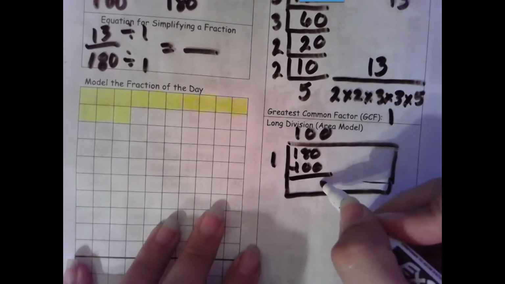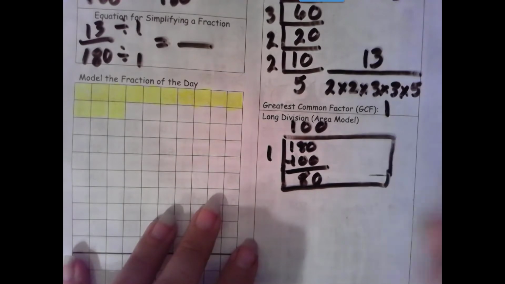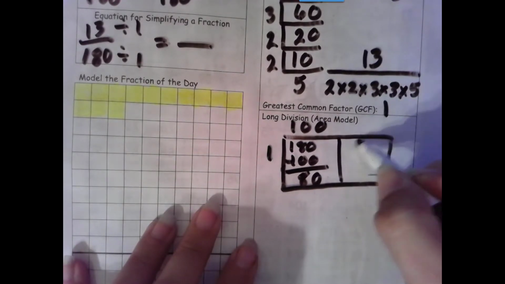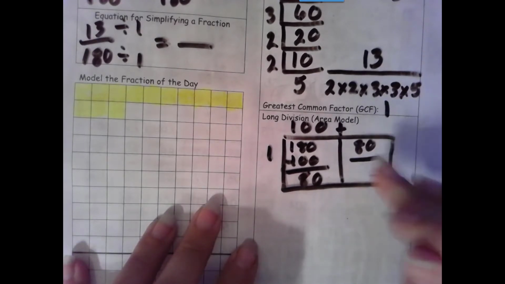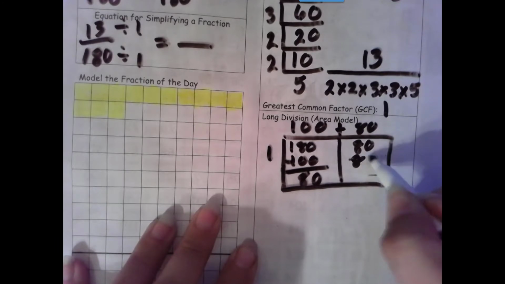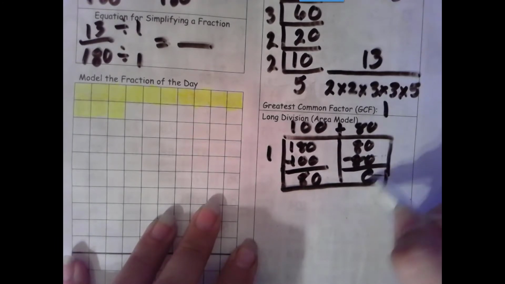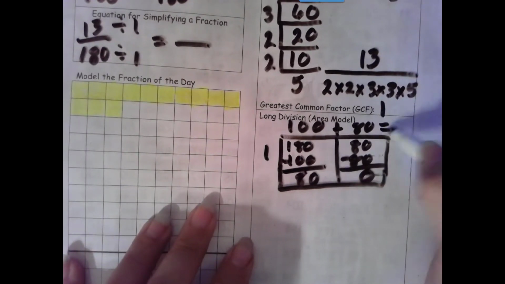Numbers the same, zero's the game. More on top, no need to stop. Numbers the same, zero's the game. I'm going to bring 80 up here. Okay, and oops, 1 times 80 is 80. Numbers the same, zero's the game. No more to do. Add my partial quotients. 100 plus 80 is 180.